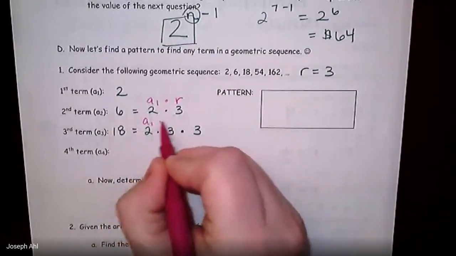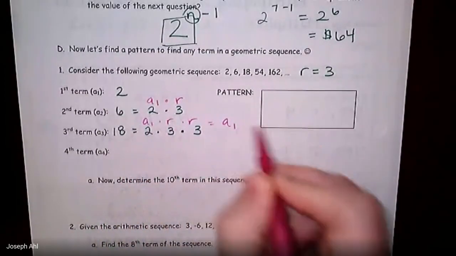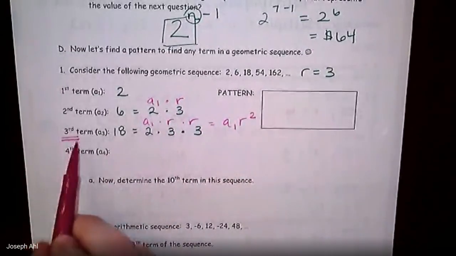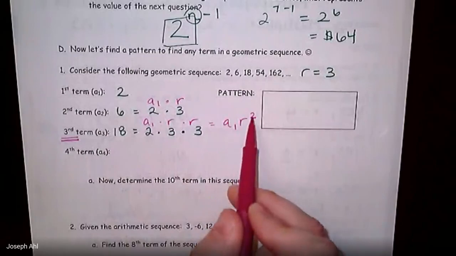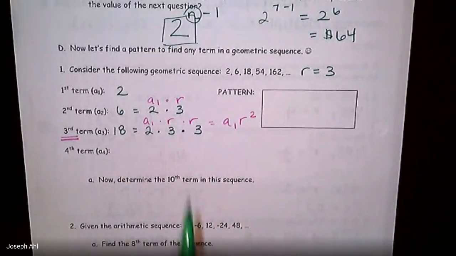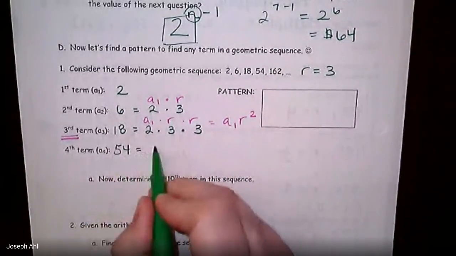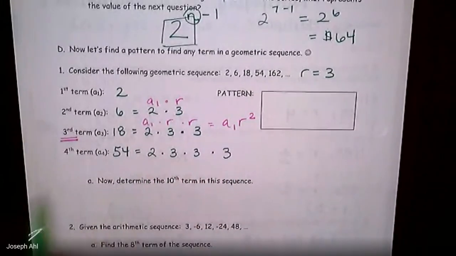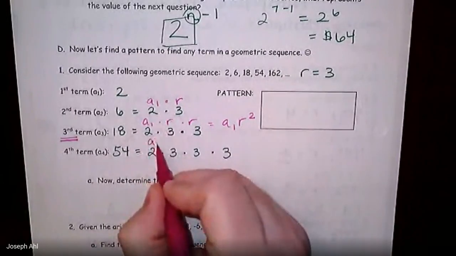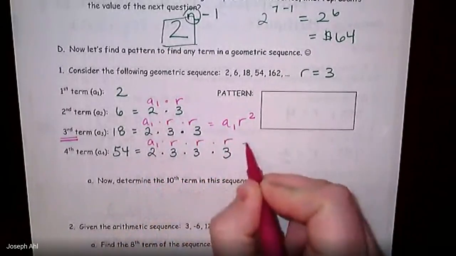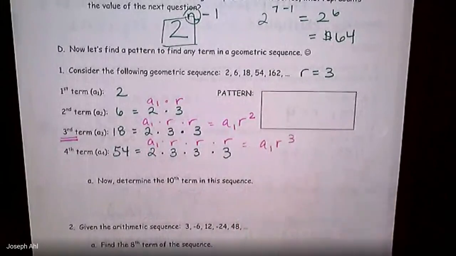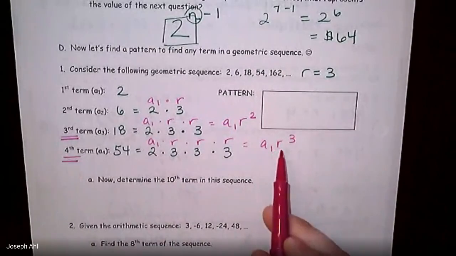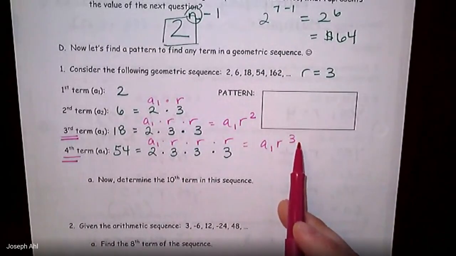So this is going to be A1 times R, and I'm hoping you remember, hey, R times R would be R squared. Third term, we're taking A1 and multiplying by R squared. Build it out one more term, 54 would be what I had in the last step, times one more of those ratios of 3, which is A1 times R, R, and R, which could be written as A1 R cubed. So to get to the fourth term of the sequence, we're taking A1 and we're multiplying by R 3 times.